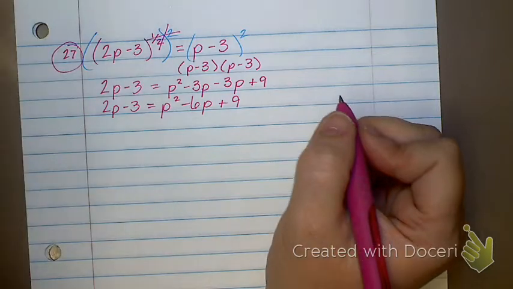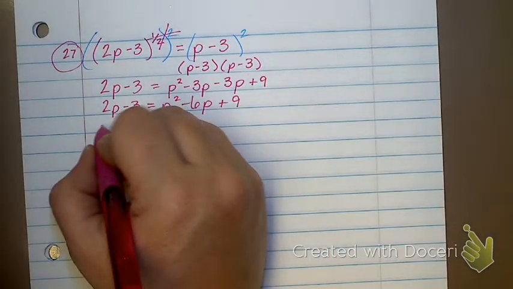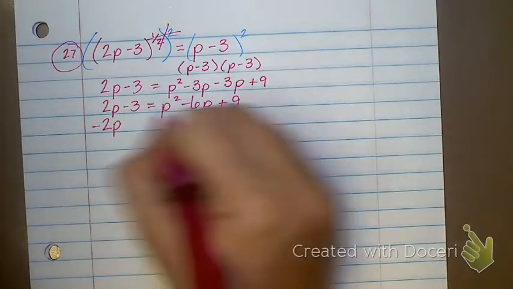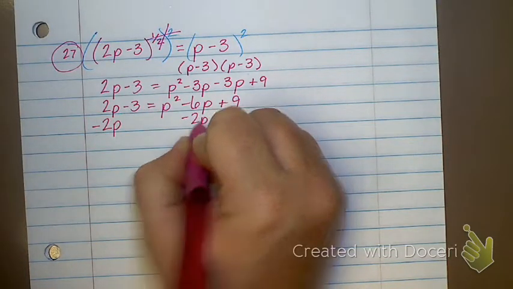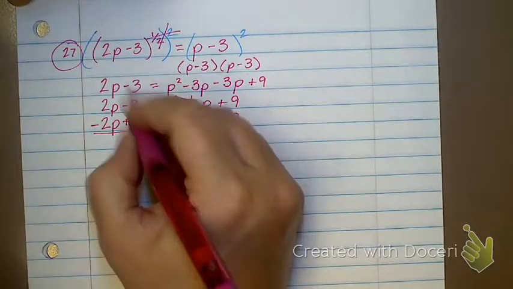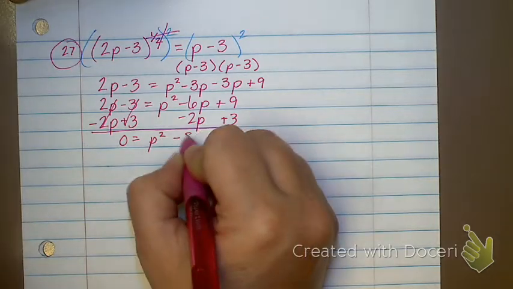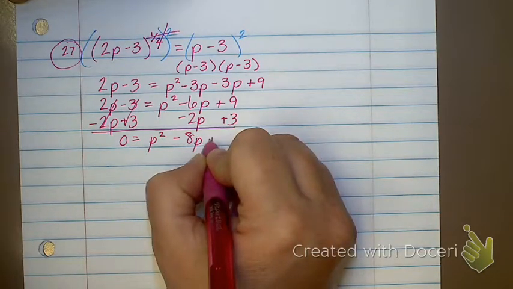P squared minus 6p plus 9. So with that p squared, I need to get everything to the same side as the p squared. So I'm going to subtract 2p, and I'm going to add 3. That'll move everything over. So I have 0 equals p squared minus 8p plus 12.